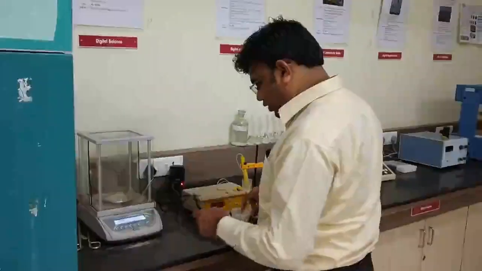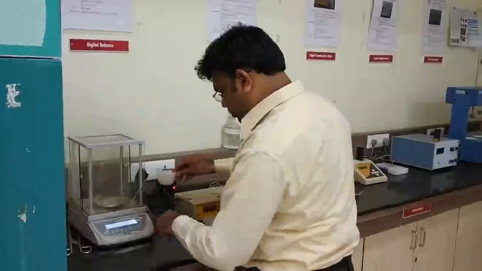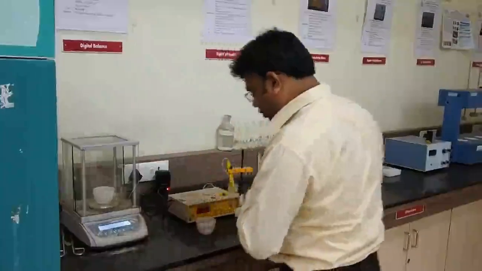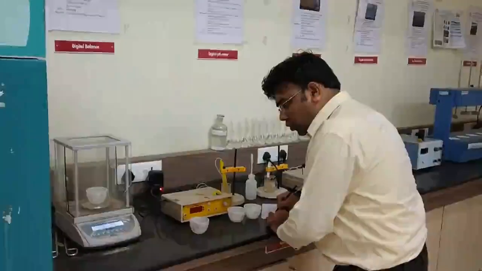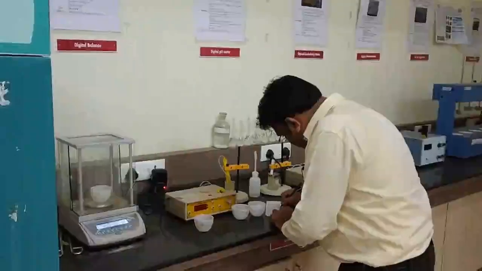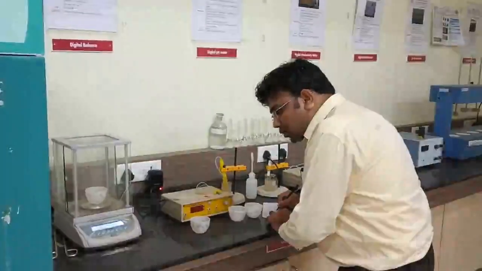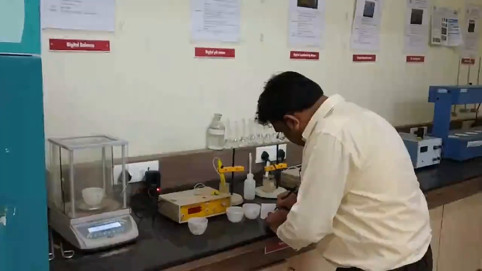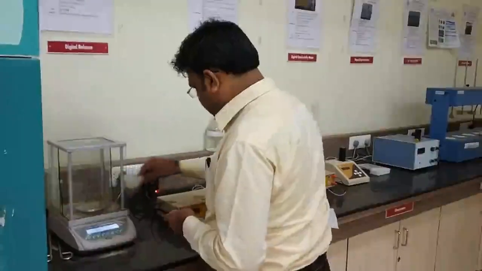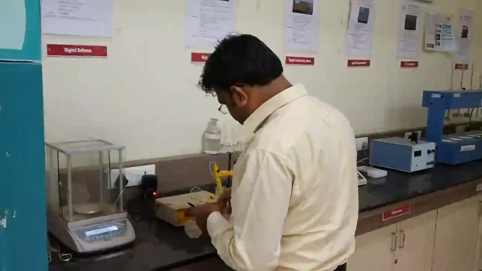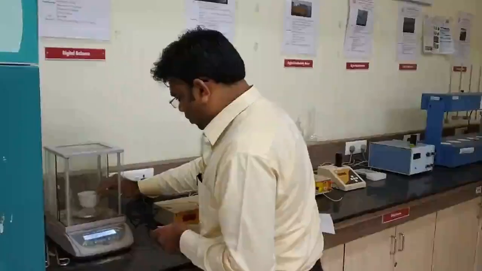Next, the empty weight of crucible B I am going to note down. In similar fashion, the empty weights of crucibles C and D will be noted.